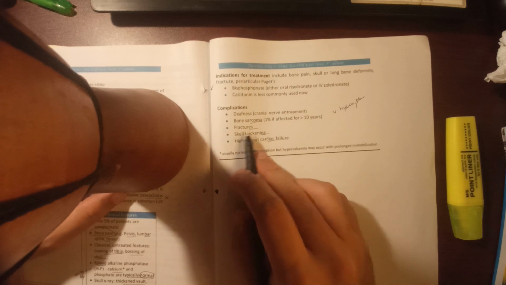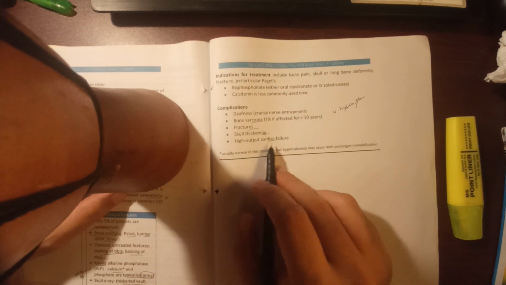Indications for treatment include bone pain, skull or long bone deformity, fracture, or periarticular pagetic disease. Give a bisphosphonate; calcitonin is less commonly given now. And this is urinary hydroxyproline, which is nowadays less used. Complications: deafness, cranial nerve entrapment, bone sarcoma, fractures, skull thickening, high output cardiac failure.